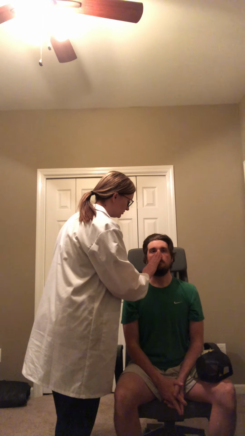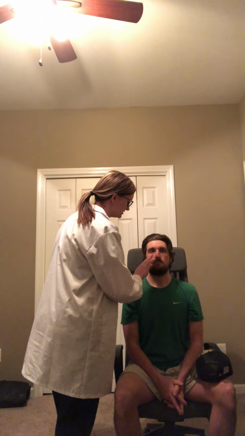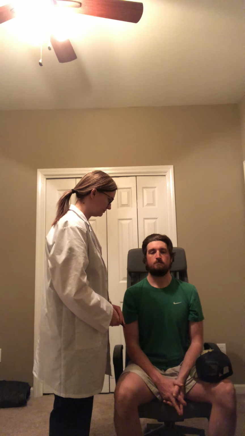Next, we are going to go to the nose. So I'm just going to inspect the nose. Visually, I don't see any abnormalities. I will palpate. Is there any tenderness when I'm touching? Okay. Next, I'm going to have the patient cover one nostril. So can you cover your right nostril and blow out the left side? Okay, now cover your left nostril and blow. Okay, so the nares appear to be intact. There's no obstructions. He had no problems breathing, anything like that.